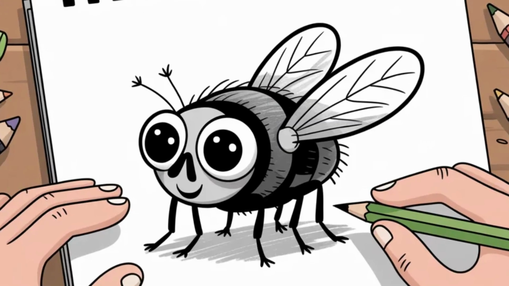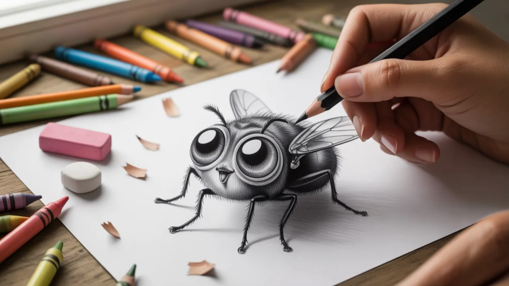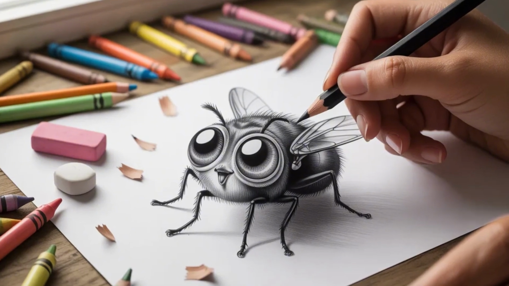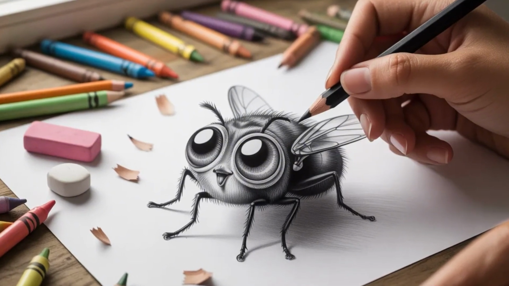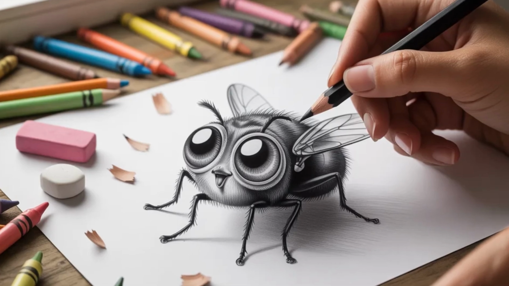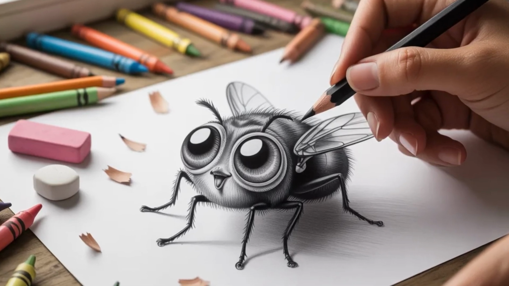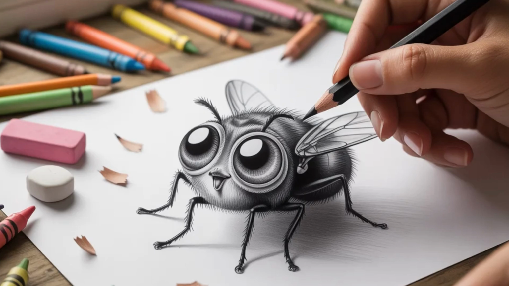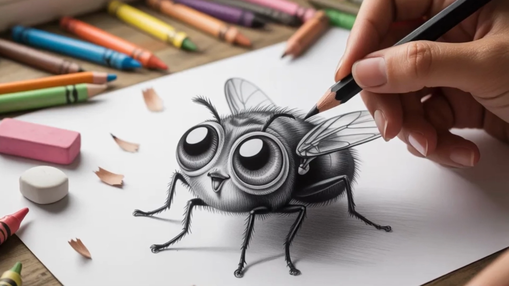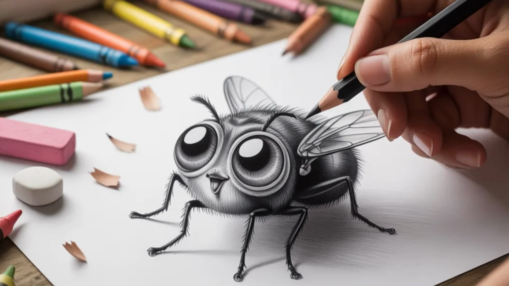If you want to add color to the painting, you can use dark colors such as black, brown, green, or purple for the body. For the eyes, you can use dark red or orange-brown to create a prominent compound eye effect. For the wings, just a little light gray or clear blue at the edge. When painting, keep the color very thin so as not to cover the wing vein details.